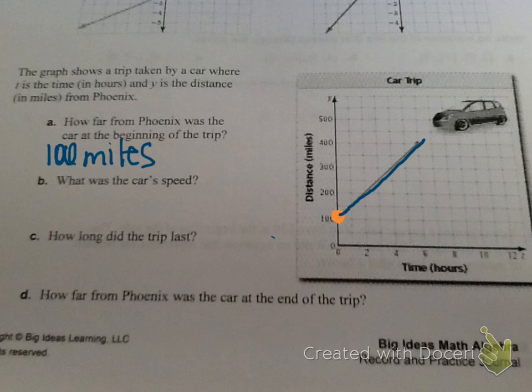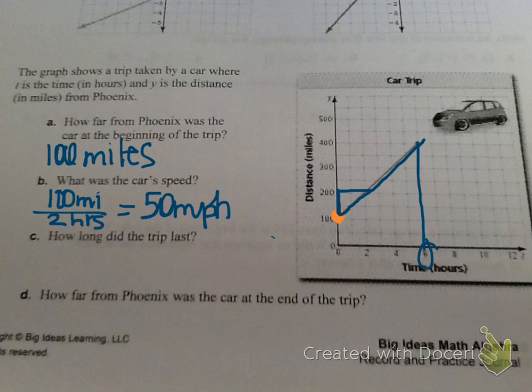The car's speed, well, let's see, we went 100 miles in 2 hours. So if we went 100 miles in 2 hours, we can use our slope to find that. The speed would have been 50 miles per hour. How long did the trip last? Looks like it ended here at 6 hours. And how far from Phoenix was the car at the end of the trip? Looks like 400 miles.